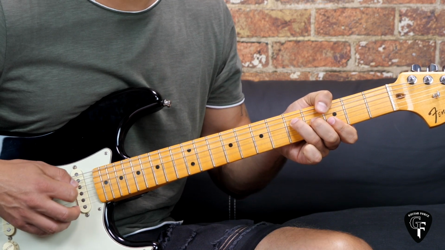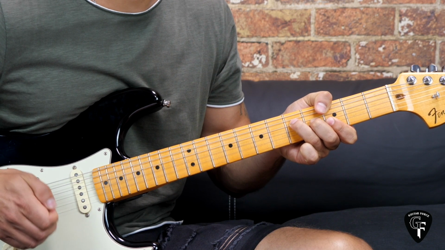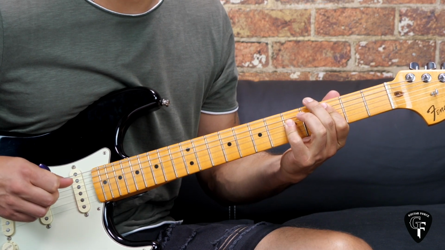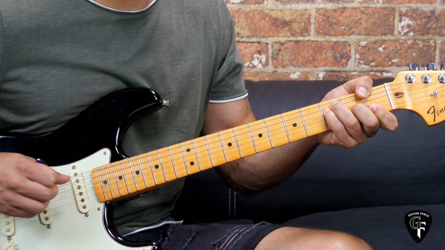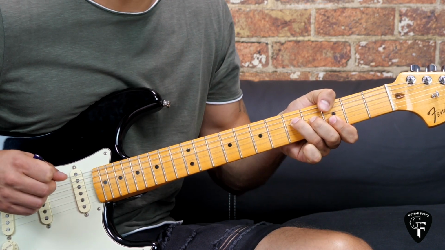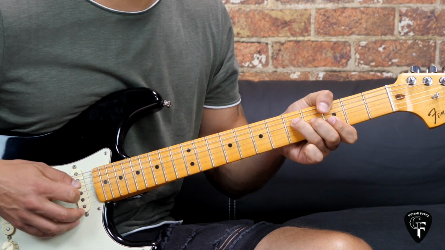Then we go straight into the G, and we play the whole chord progression 2 times. So again, C, B flat to F, D minor to G. Okay, so this chord progression we played twice.